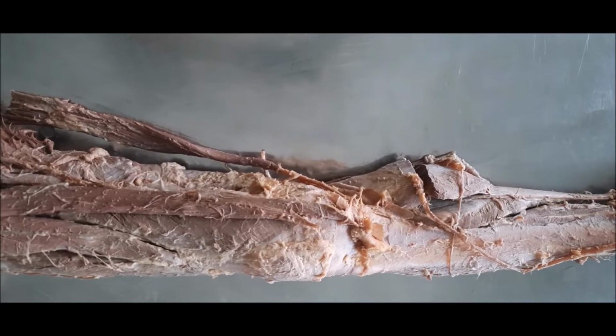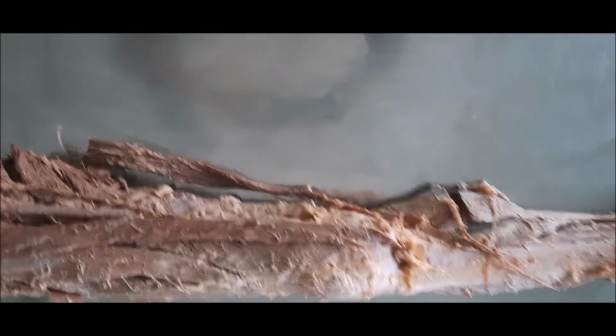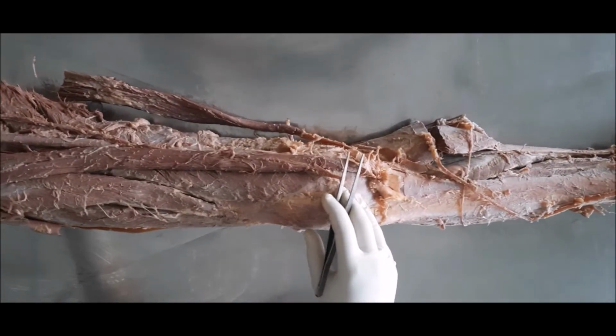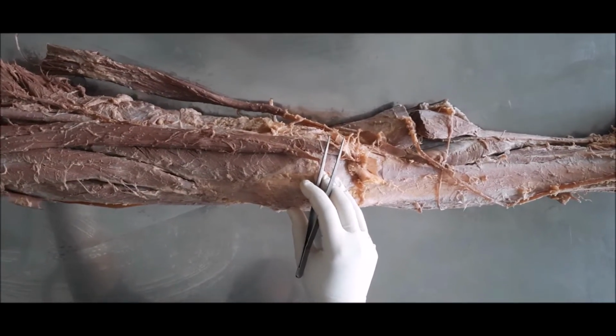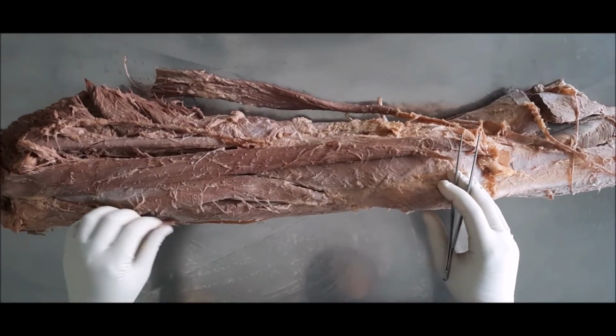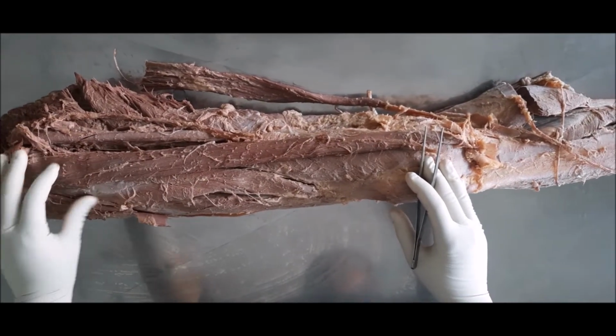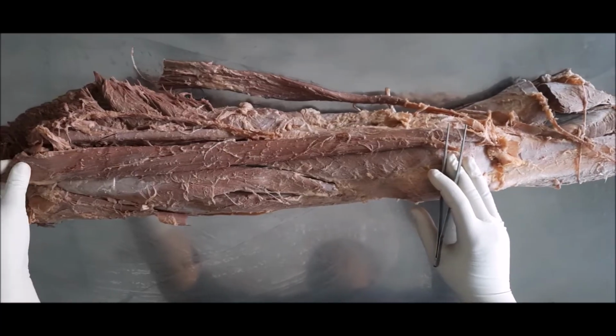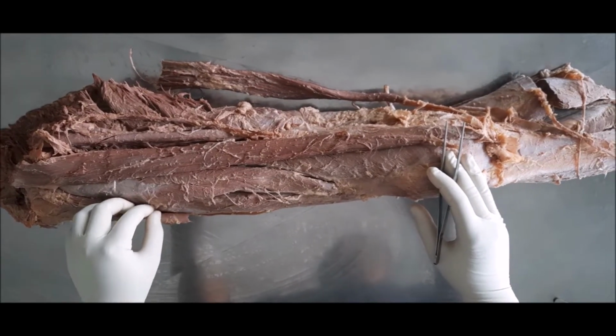Hello friends, in this video I will describe the lower limb muscles and their nerve supply. It is just a quick revision so you can use it for examination purposes. So first let us see the lower limb.